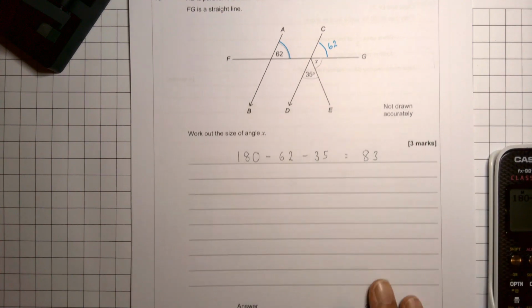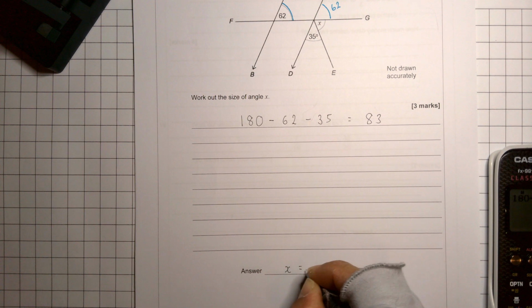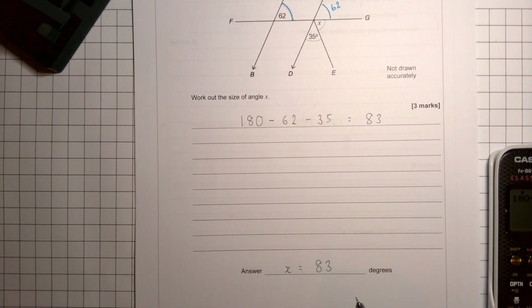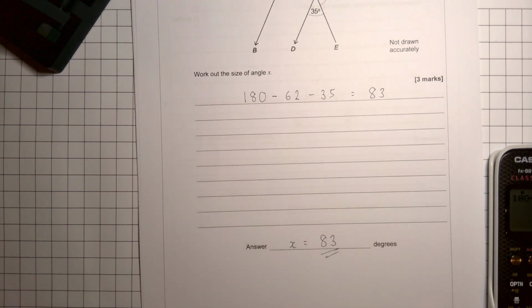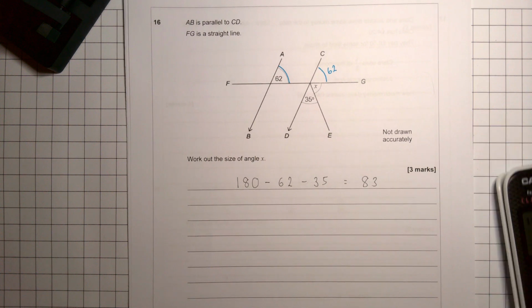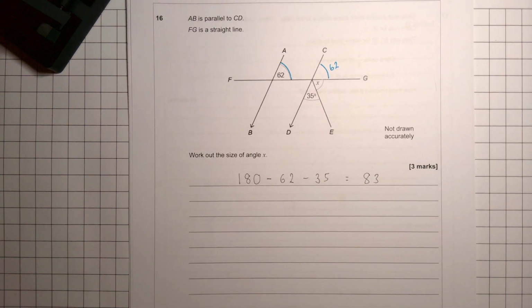So in this case, X is equal to 83 degrees. And they've actually already put the degrees there, so I don't have to put a little degree sign. Okay, so it's actually quite a nice question for 3 marks if you know or can picture the various angles there.